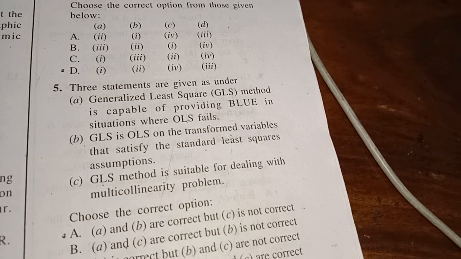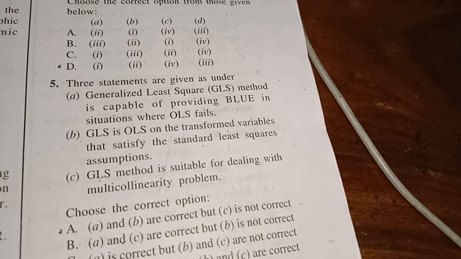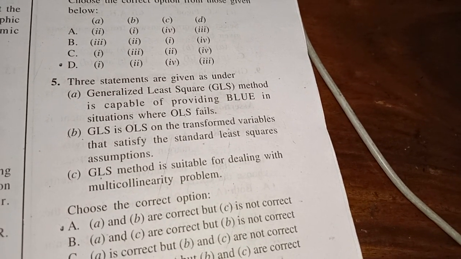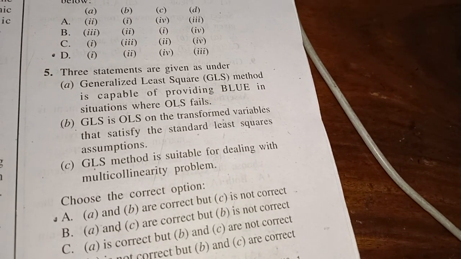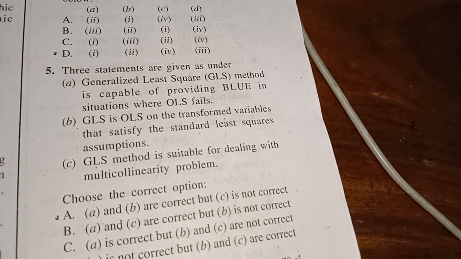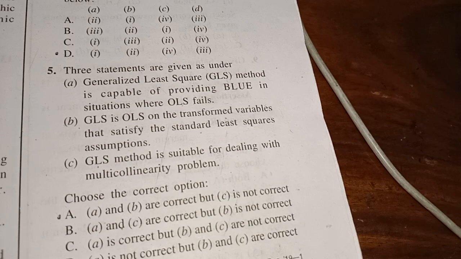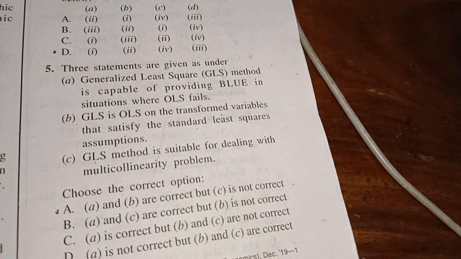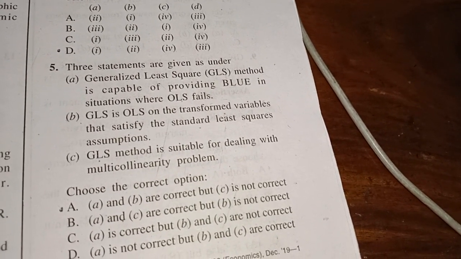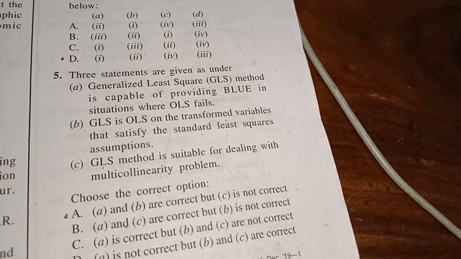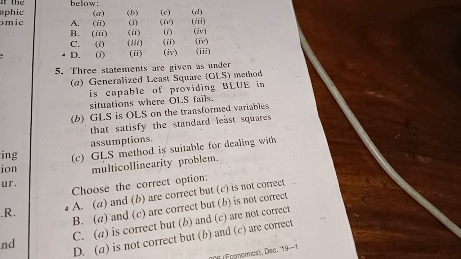Generalized least square GLS method is capable of providing BLUE in situations where OLS fails. GLS is OLS on the transformed variables that satisfy the standard least squares assumptions. GLS method is suitable for dealing with multicollinearity problem. A, B are correct, but C is not correct.